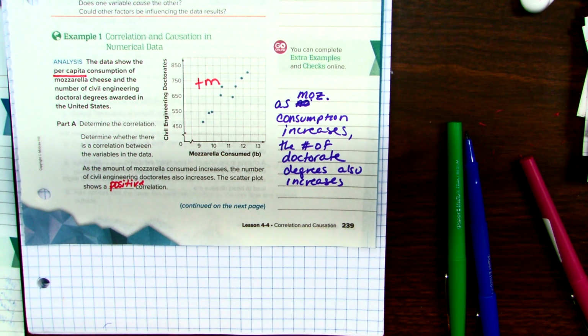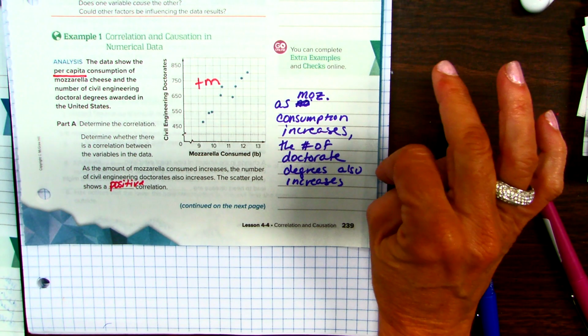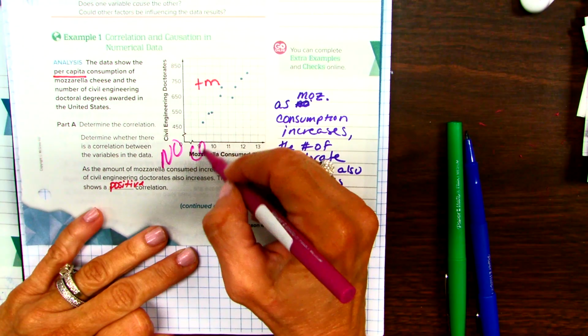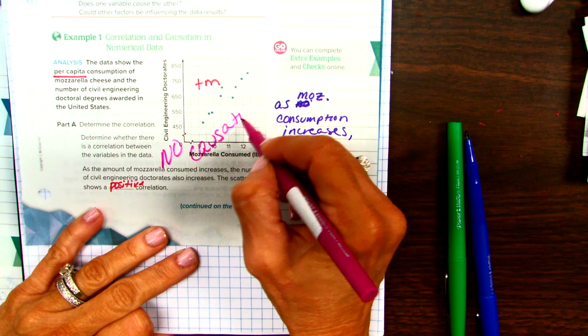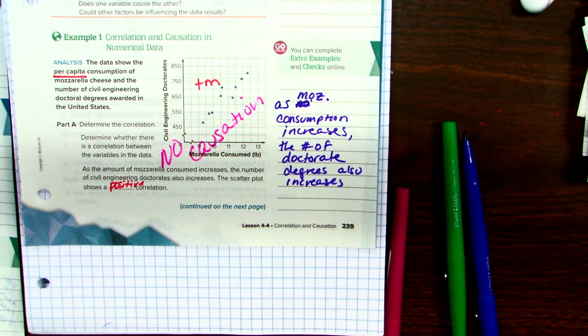Causation is, does the increase in mozzarella consumption also create more doctoral degrees in the United States? Does that one cause the other? No, it's ridiculous, okay? The amount of mozzarella that people eat has nothing to do with their college education, okay? So we would say this has no causation, okay? No causation. One does not cause the other.